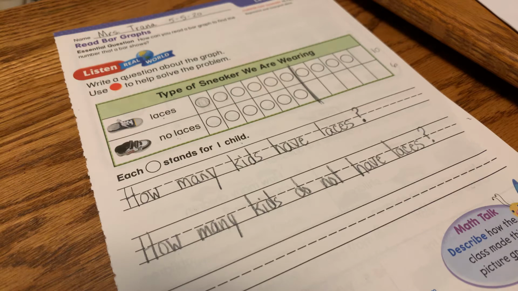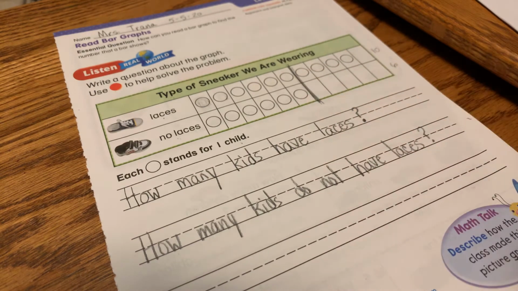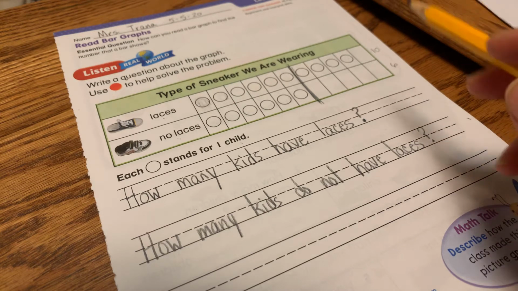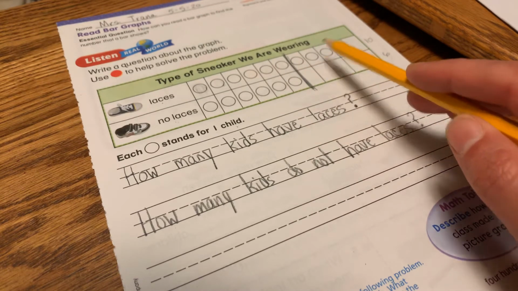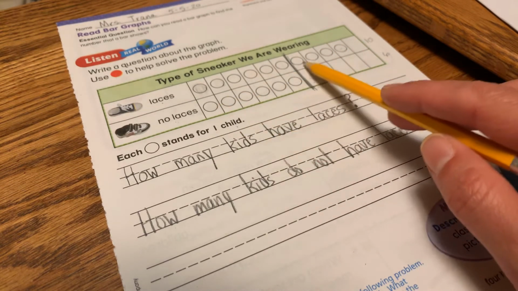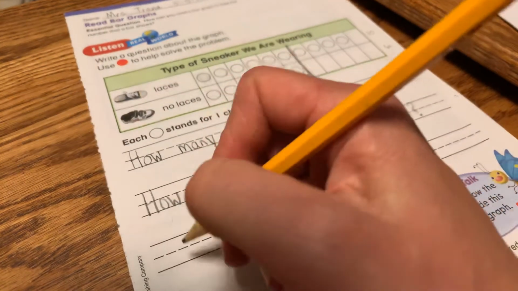We could maybe ask a question like how many kids altogether have shoes or sneakers? Or we could write how many more kids have laces than no laces? What do you think? Let's do how many more kids have laces than no laces? And the answer would be what? 4. Yeah, let's ask that.